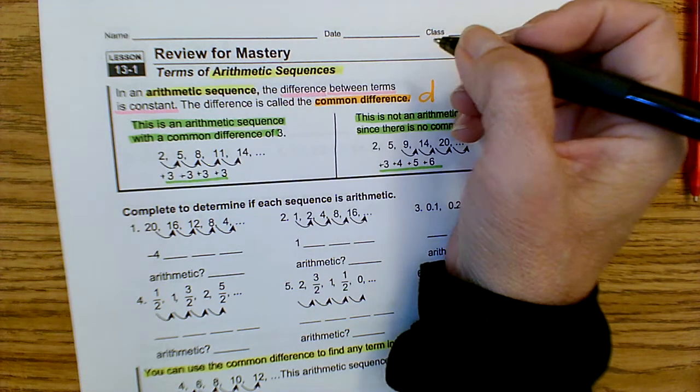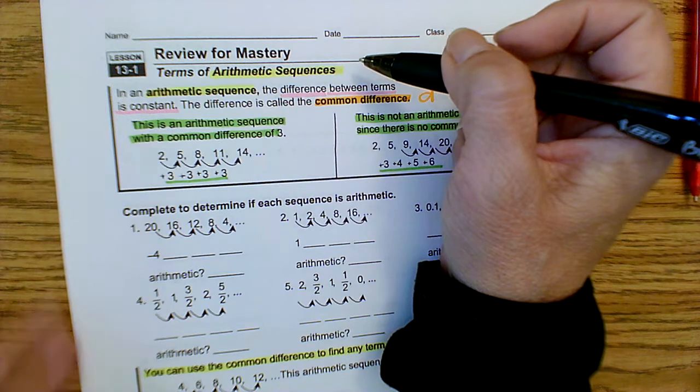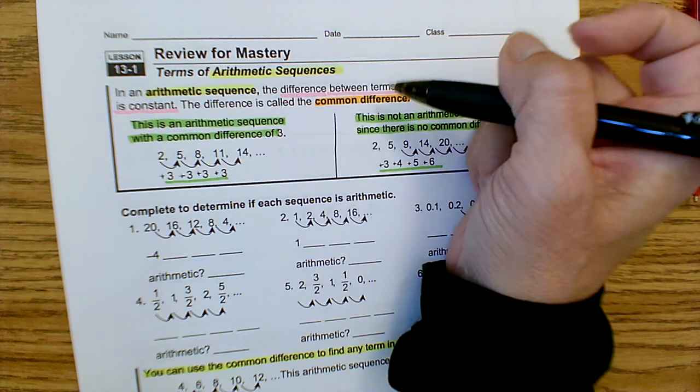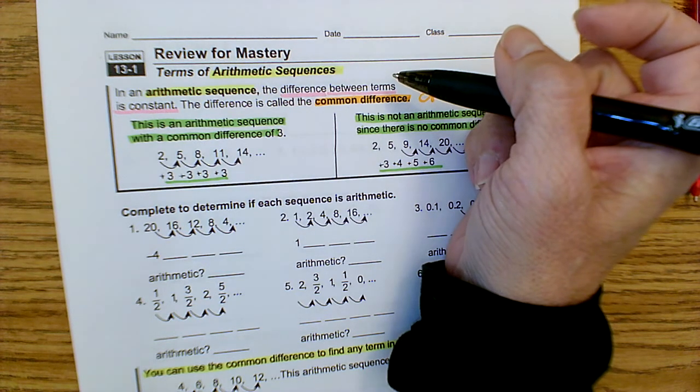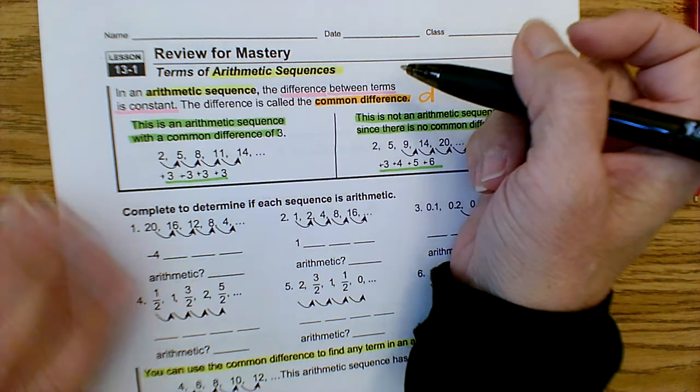Hello! Today I want to talk to you about arithmetic sequences. So hopefully by now you have looked at that Mathagon site that introduces you to what arithmetic sequences are, and we've had a chance to hopefully talk about them.